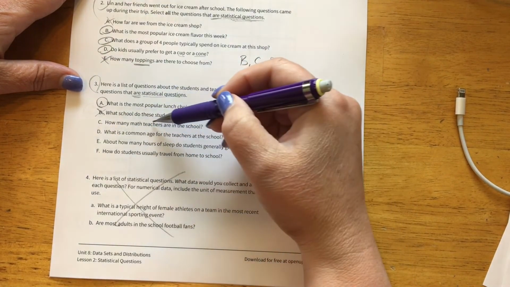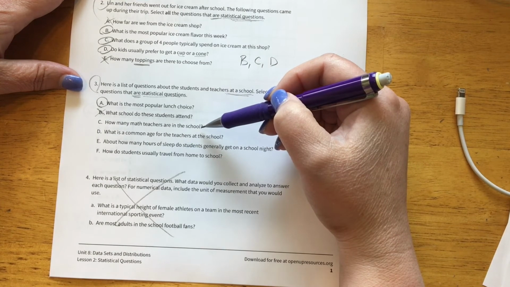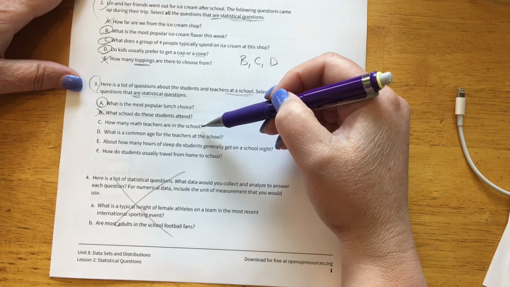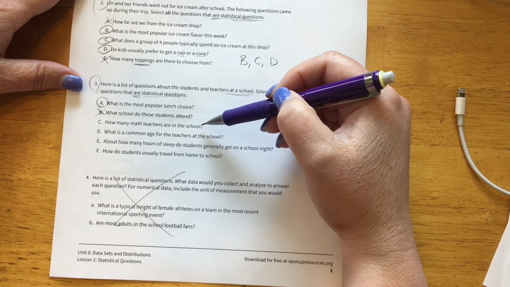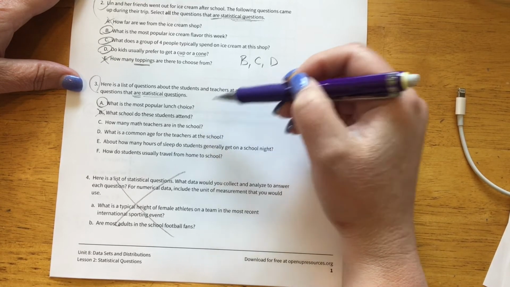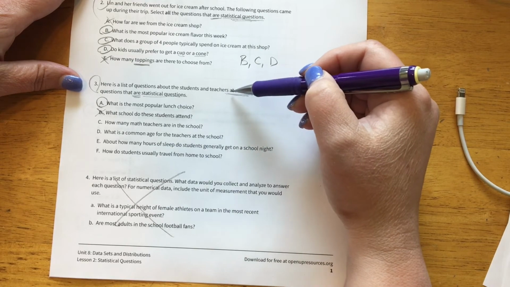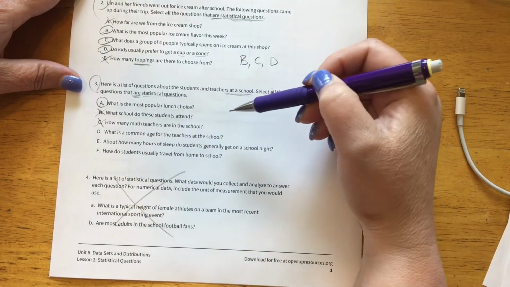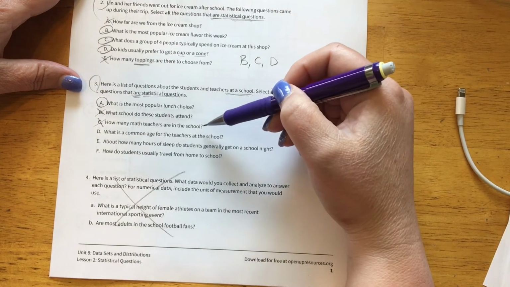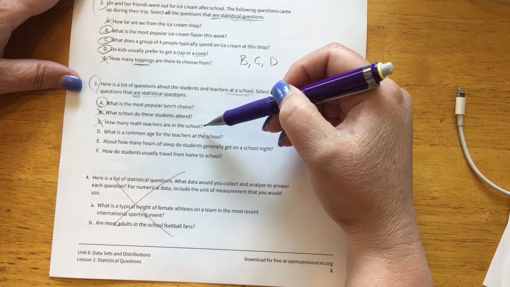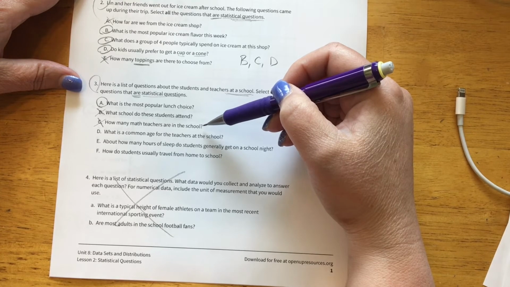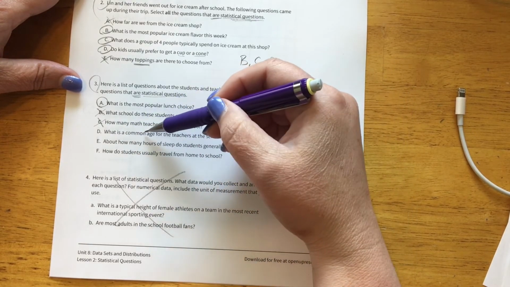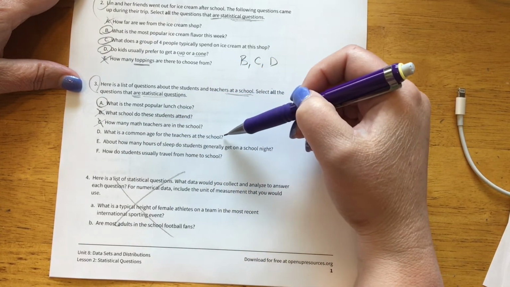Part C, how many math teachers are in the school? Well, there's always the same number of math teachers in a school, right? So if you're asking all the same kids at the same school and the teachers at the same school, they're going to give you the same answer. There are 7 math teachers. I mean, there's only one correct answer there. Does that make sense?